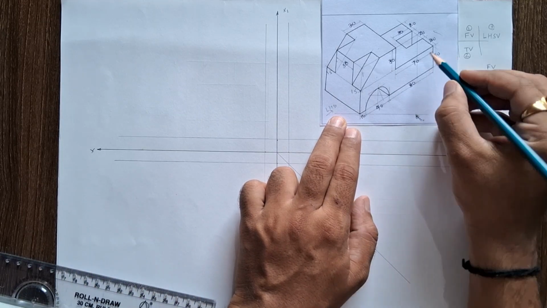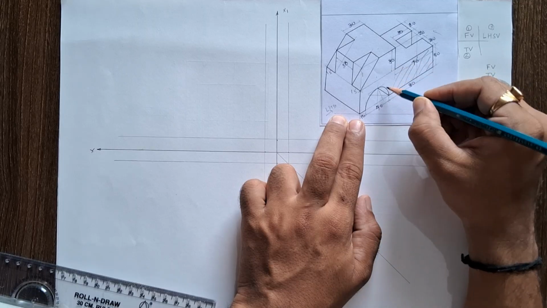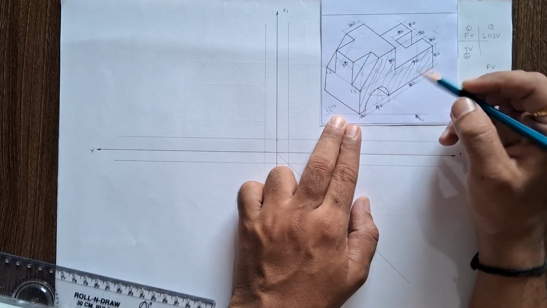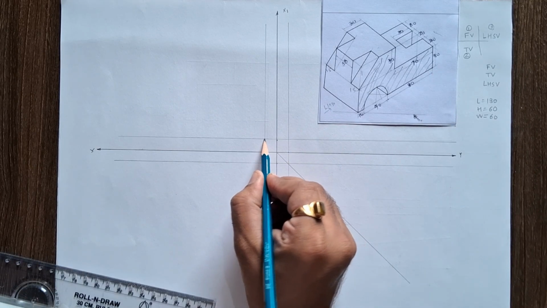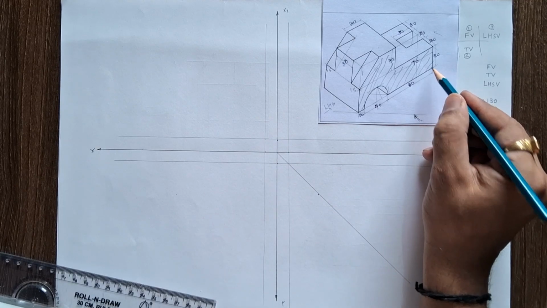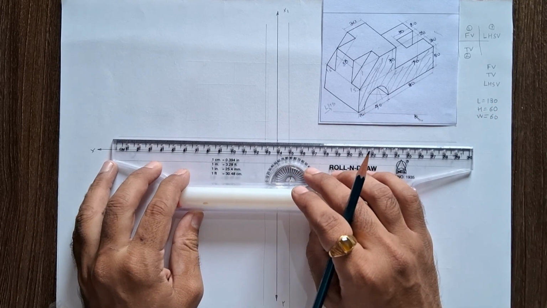Now we can start this problem from this point. So in the front view, we can see this full surface. The hatching section is visible from the front view, and this corner point overlaps with this intersection point of the new reference line. From this point to this length is 130 mm. So you can mark a 130 mm length first.